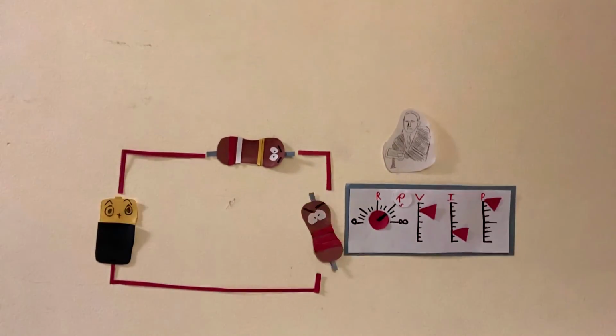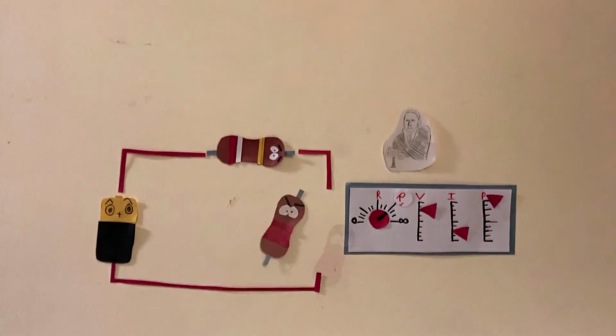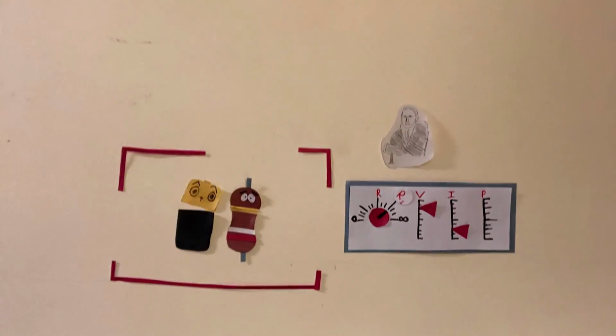As you can see, the maximum power is reached when that load resistor is equal to the source resistor. Wow. Well, that's all we've got for today.